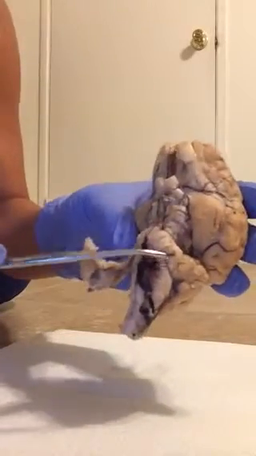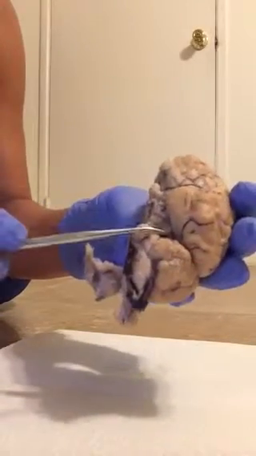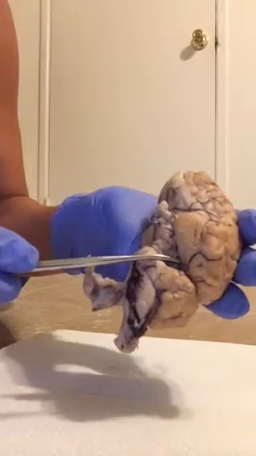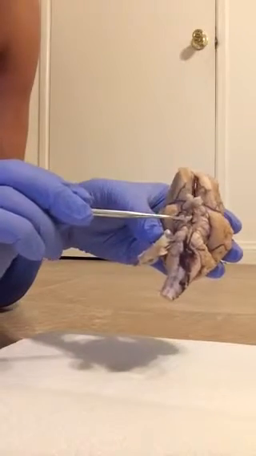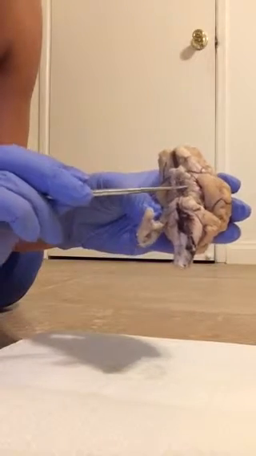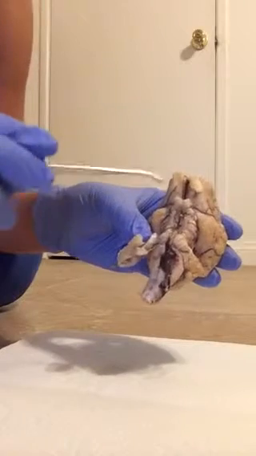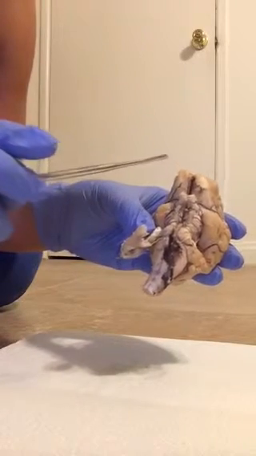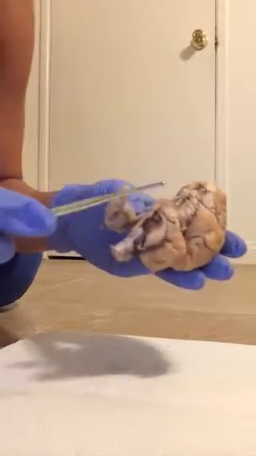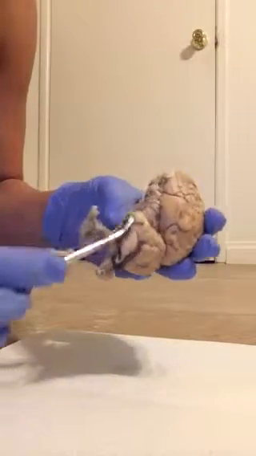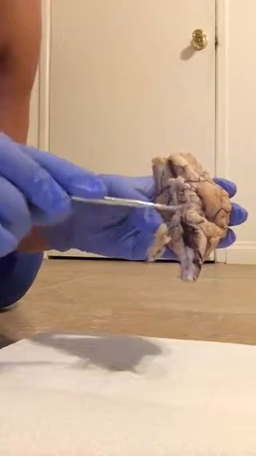Not sure if you can see it very well. And we have the larger oculomotor nerve, two of them here. And we have our abducent nerve, which is one of the smaller nerves. It's going to be about right here.